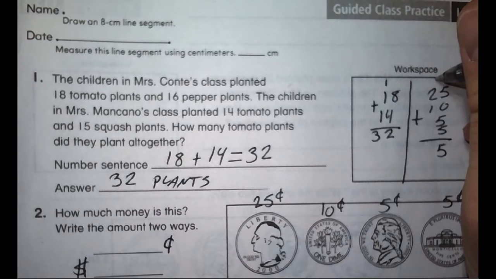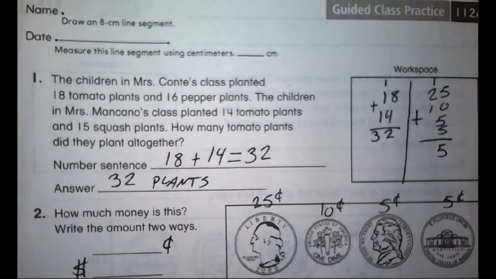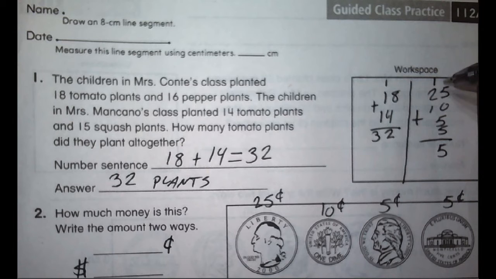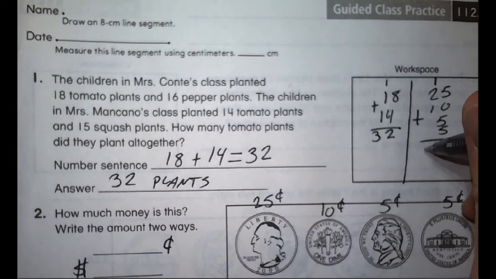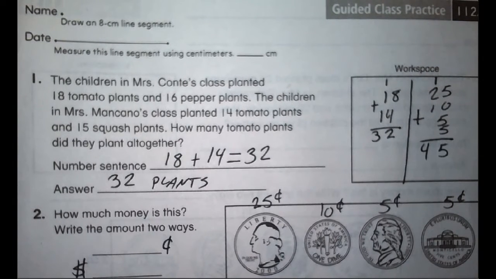Now we've got a math problem that says 1 plus 2 plus 1. Well, what is 1 plus 2? That's 3. And then 3 plus 1, that is 4. So now we know that our coins down here make up 45 cents.